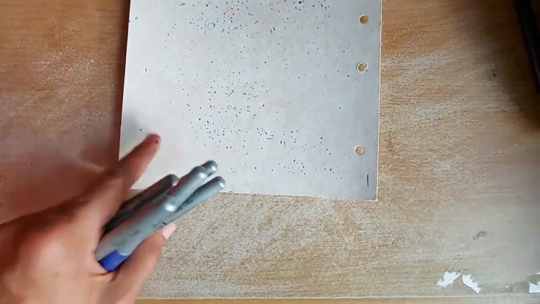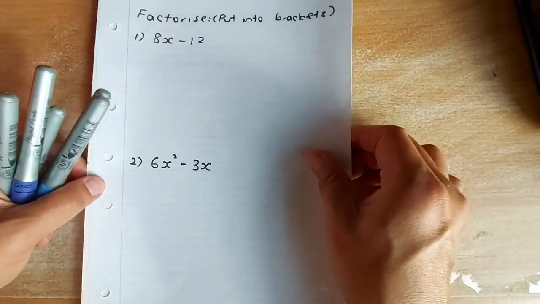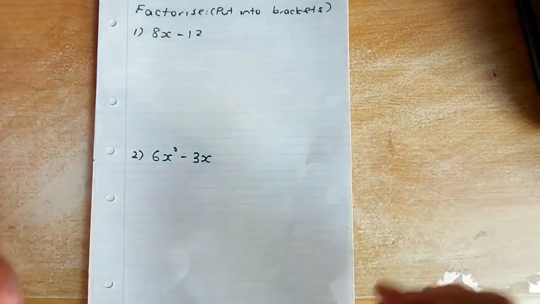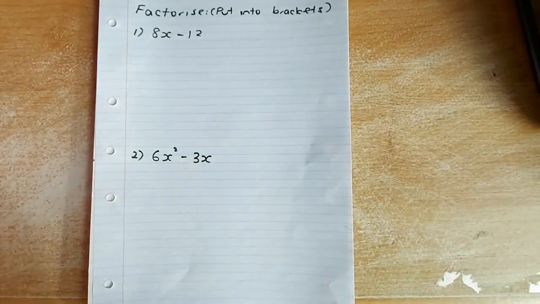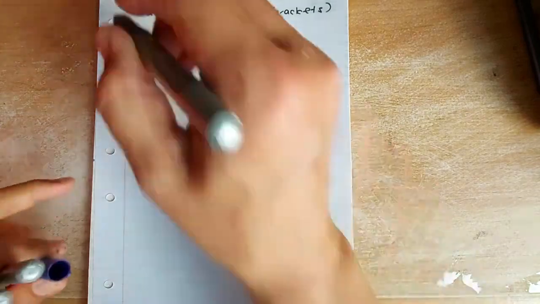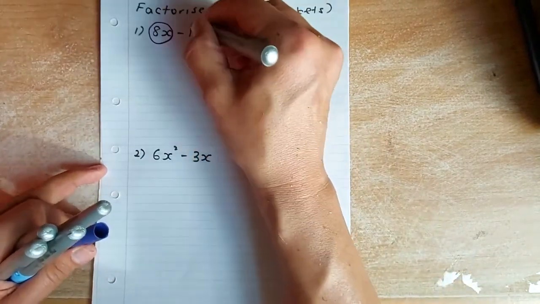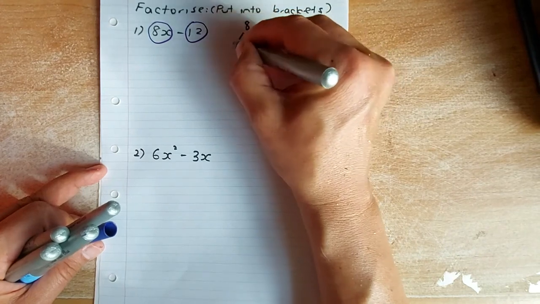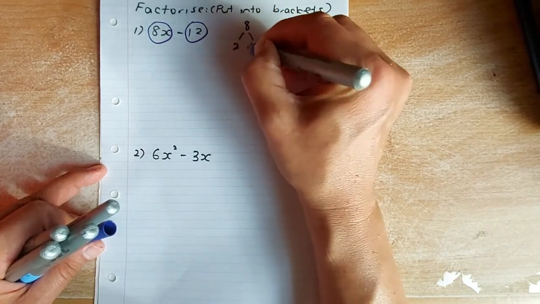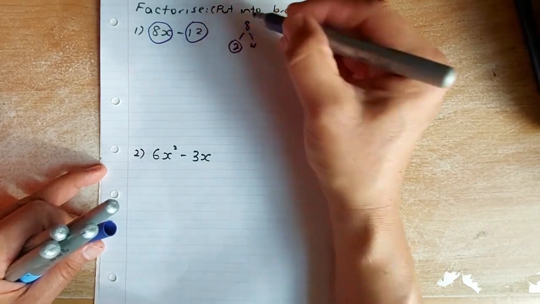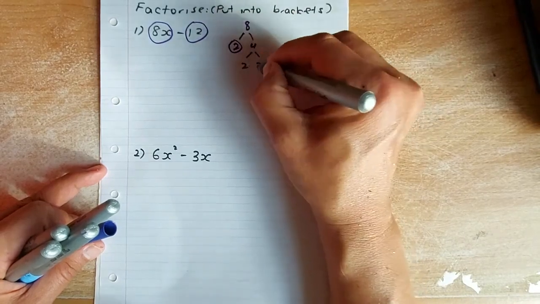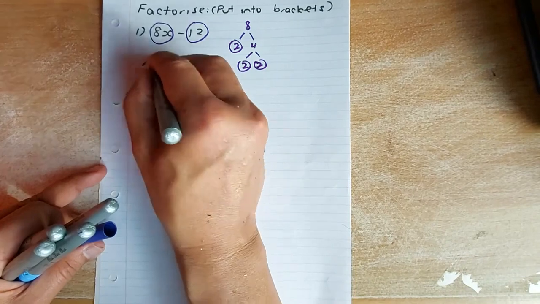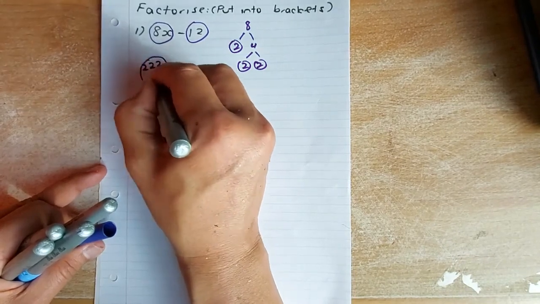Okay, now we're going to do factorize. The word factorize means to put into brackets, and it is the reverse of expanding. So what I would do is put into bubbles, first and second. I'm going to break down 8. 8 is made up of 2 and 4, and 2 is a prime number. I'm just going to circle them, and 4 is made up of 2 and 2. So 8x is actually made up of 2 times 2 times 2 and x.